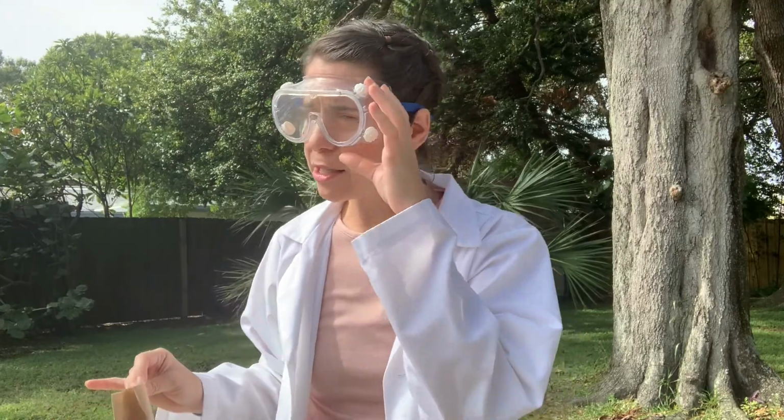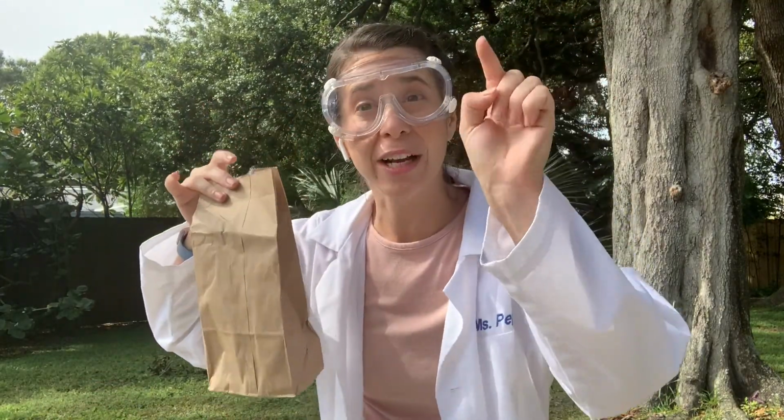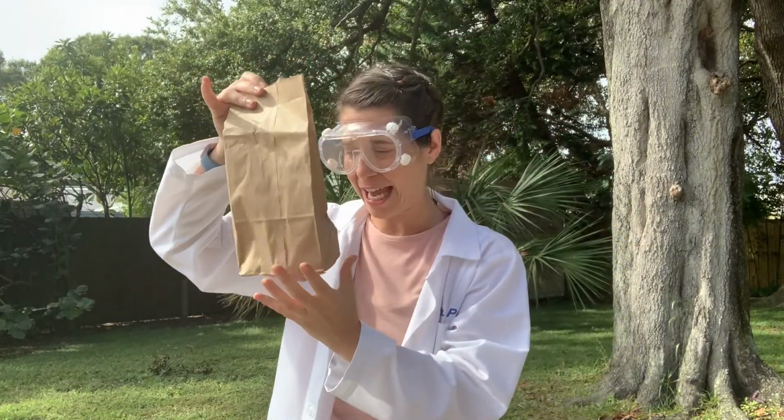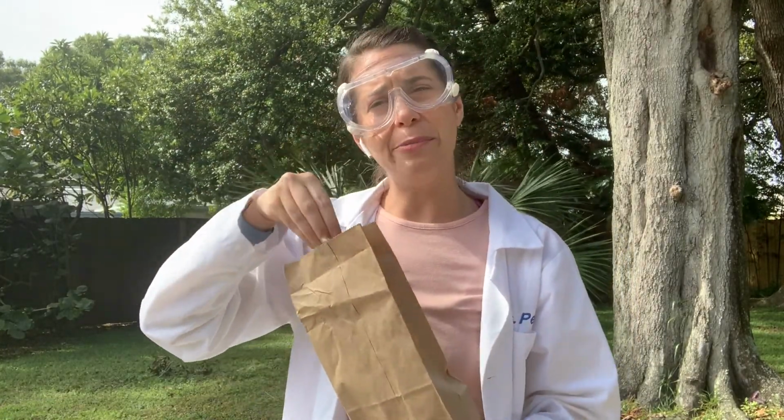Now, your job is to get on your science goggles if you want to become a scientist. Your bags. Thank you, Miss Peppy, for getting these bags out. I really appreciate it. So you're going to get this bag and watch me first. I'm going to put an object in it. I have to use my schema.